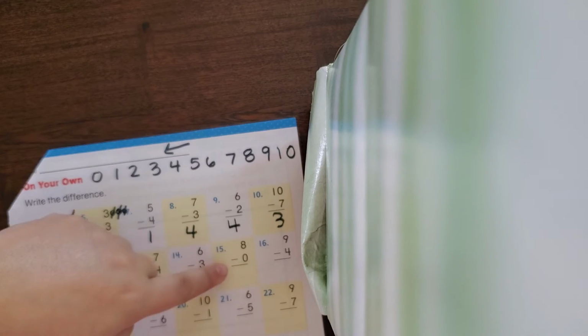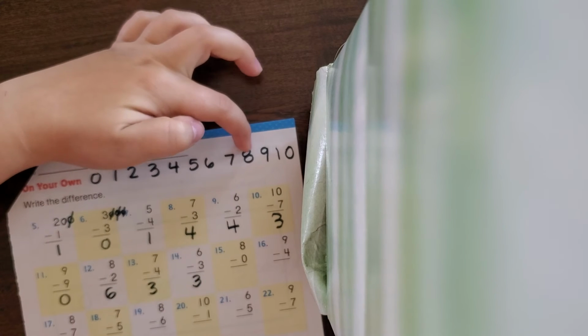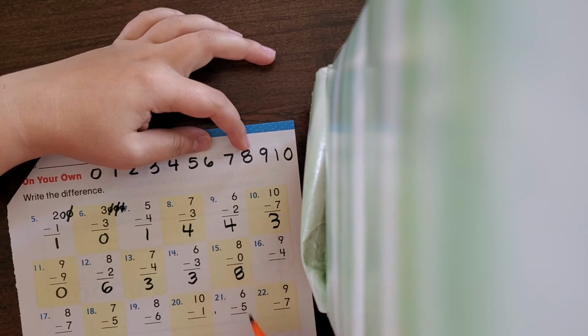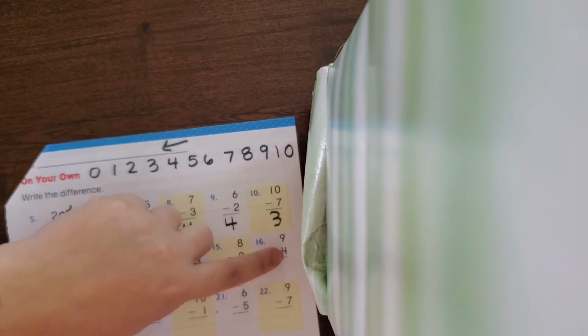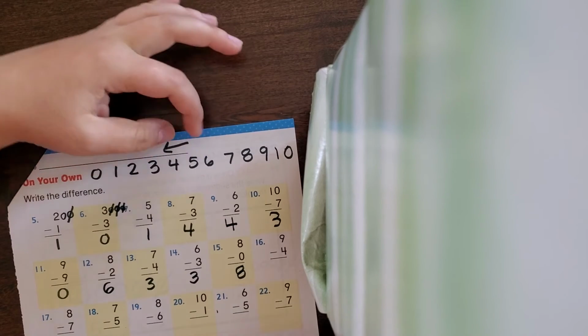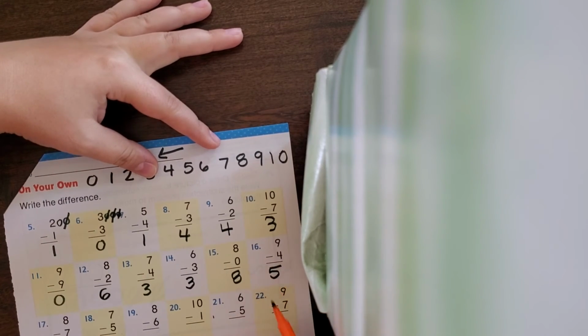3. This one is 8 minus 0. If I start at 8 and I take away nothing, I'm still going to have 8. And the last one in this row is 9 minus 4. So I start at 9 and I take away 1, 2, 3, 4. That leaves me with 5.